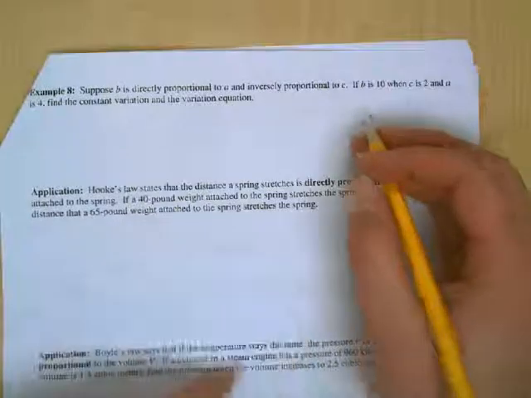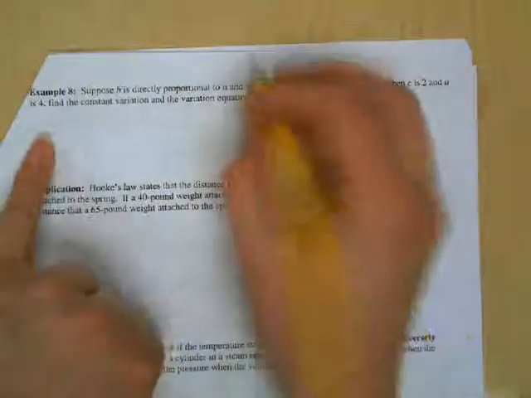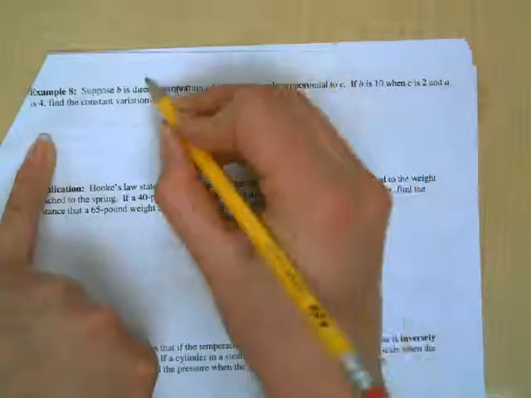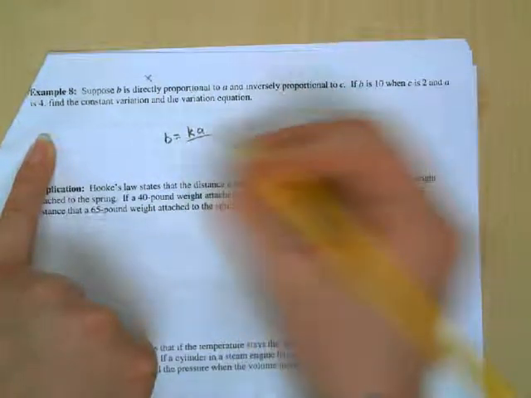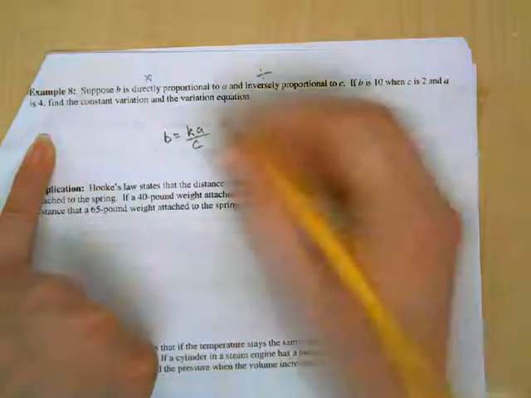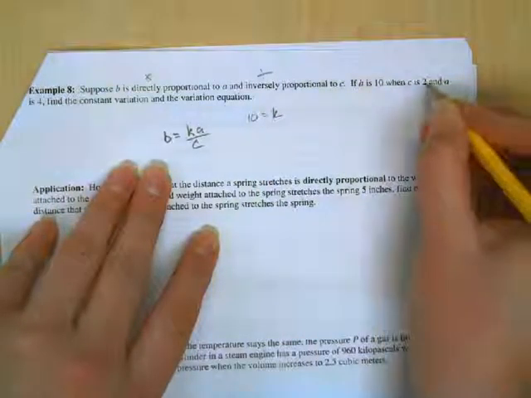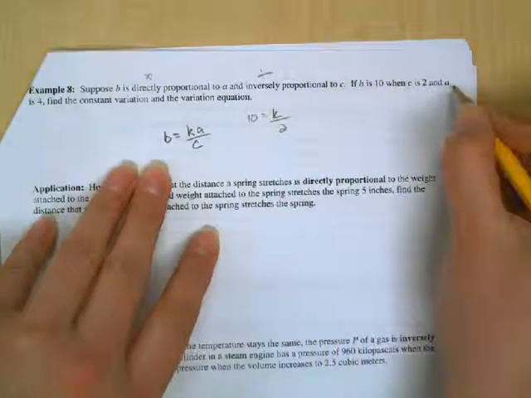Example 8: suppose B is directly proportional to A and inversely proportional to C. So B is, direct means times, so times A. Inverse means divide, so divide by C. Same sort of thing. When B is 10, C is 2, A is 4.